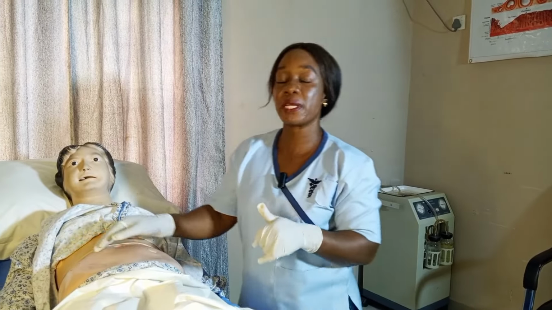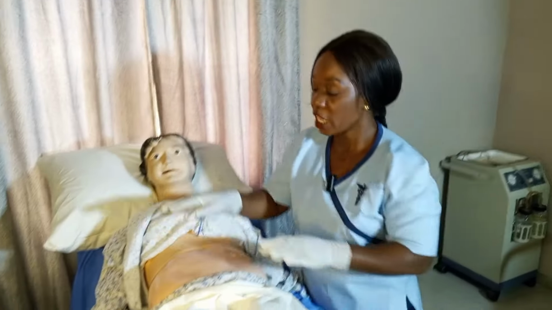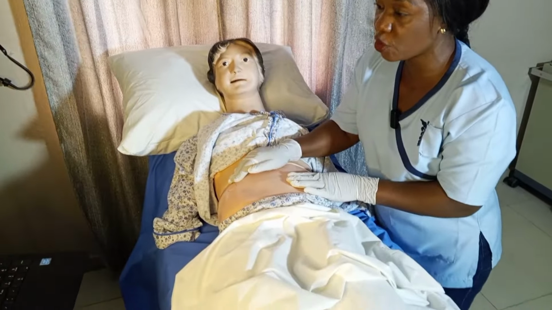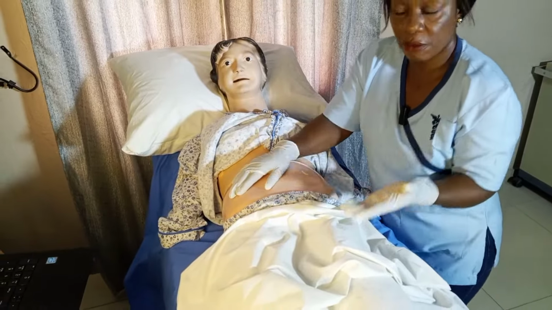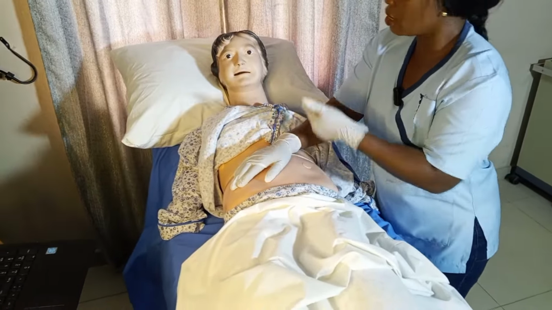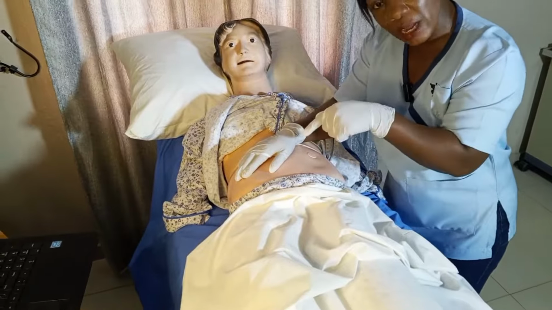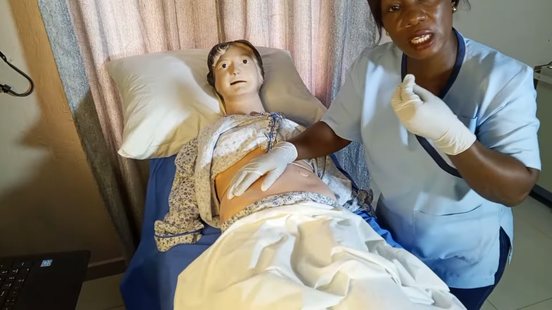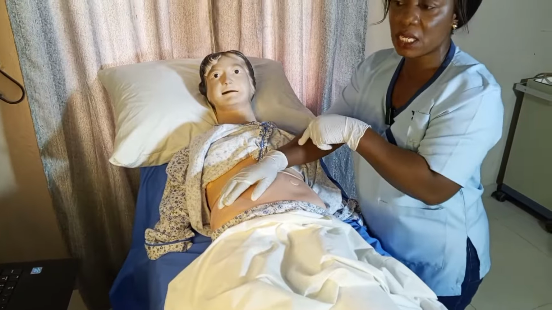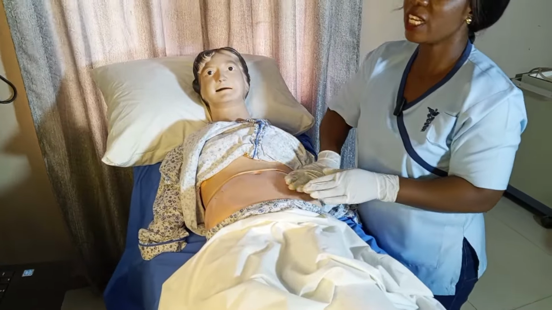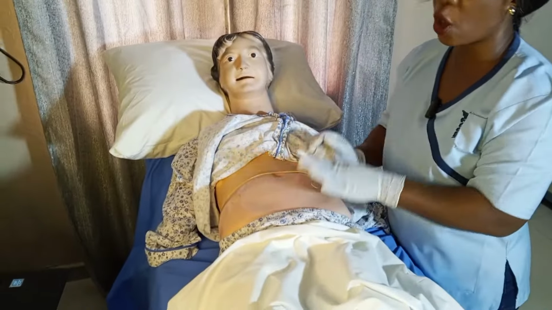While you are palpating for tenderness, also remember to be able to describe where you have felt the tenderness around the abdomen while you are doing deep palpation, the location of the tenderness and the patient response. For example, if I perform deep palpation here and the patient feels pain, be observing the patient's face to see whether the patient is feeling pain. You see the facial expression of this patient, right?